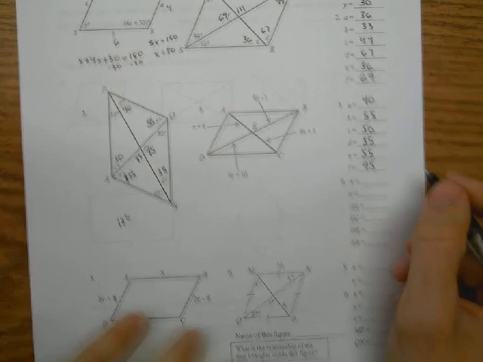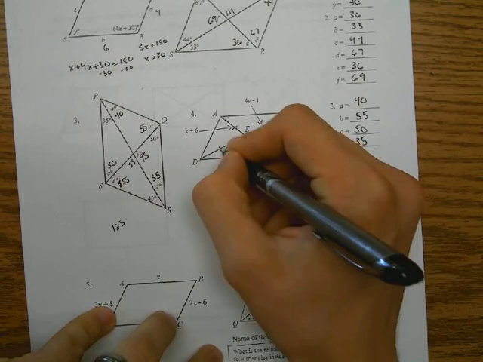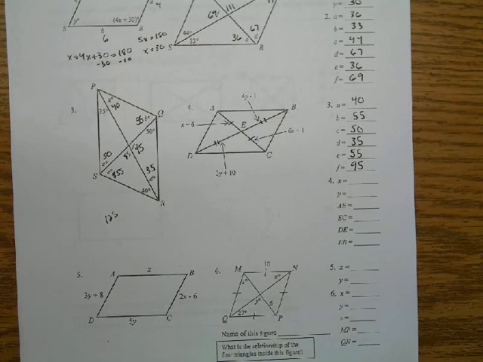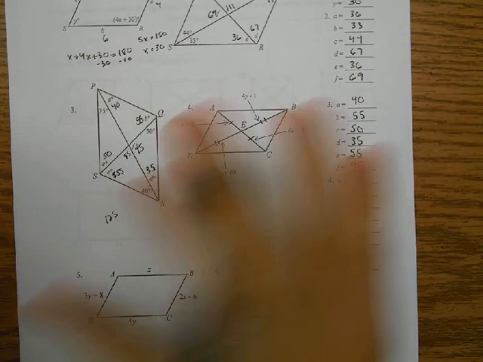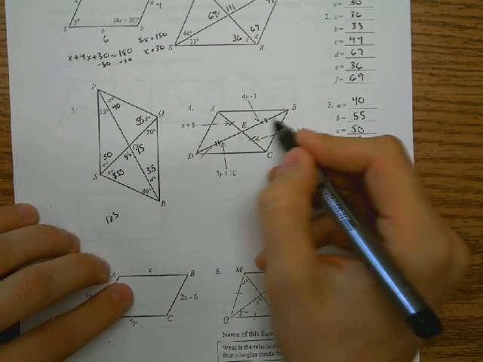Alright, parallelograms. These two are going to be the same. These two are going to be the same. So you've got a diagonal. They bisect each other, which means each part is going to be equal of your diagonal.